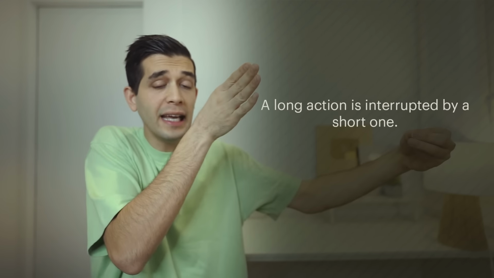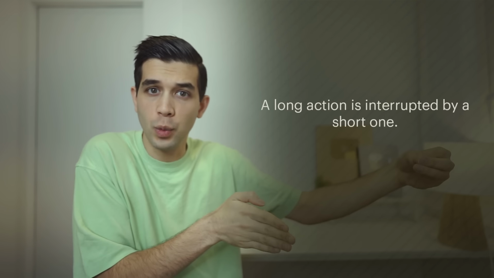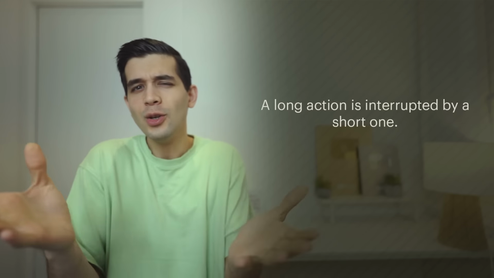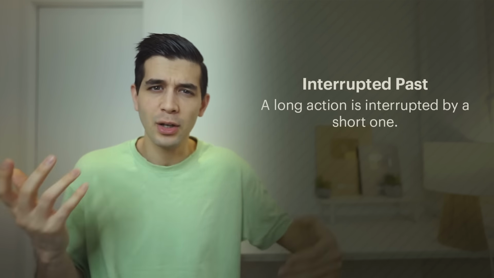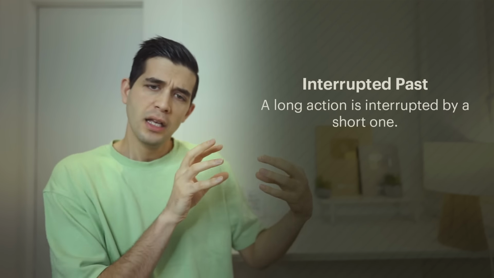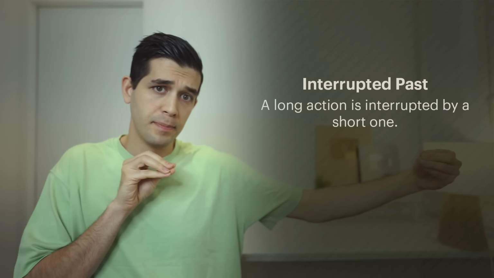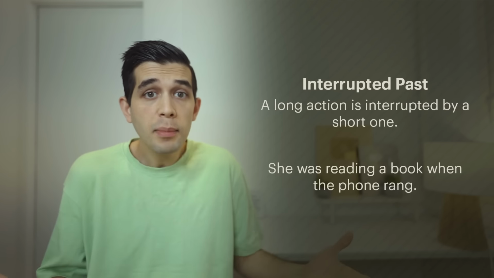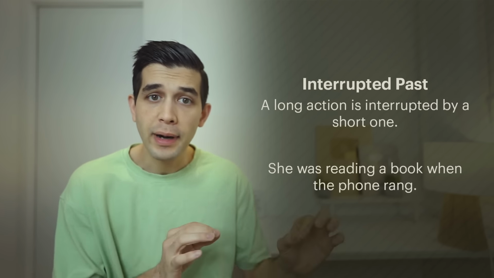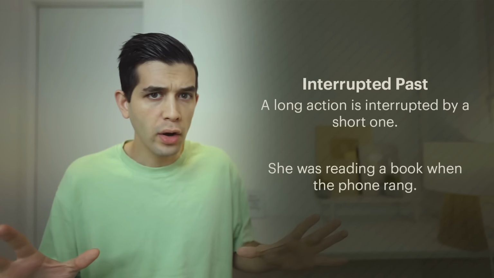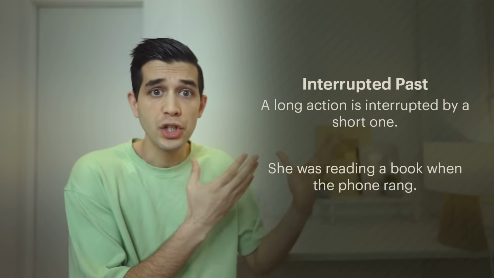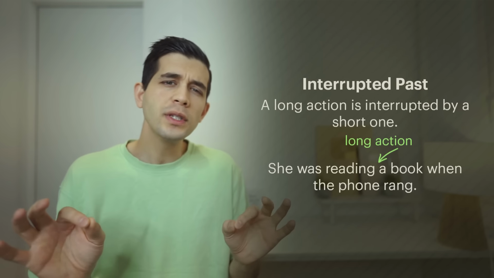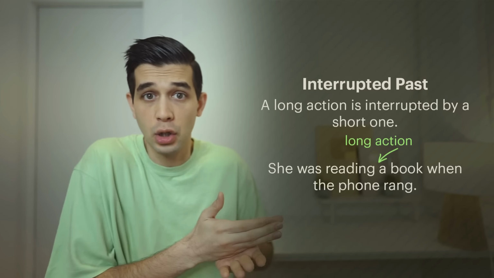Another use of past continuous, which is very interesting, is when a long action is interrupted by a short one. What do I mean? It's also called interrupted past in some of the course books. It's something like this. Something was happening in the past. A short action cuts it off. She was reading a book when the phone rang. Now, what was the long action? The long action was she reading a book. And what was the short action that interrupted this long action?